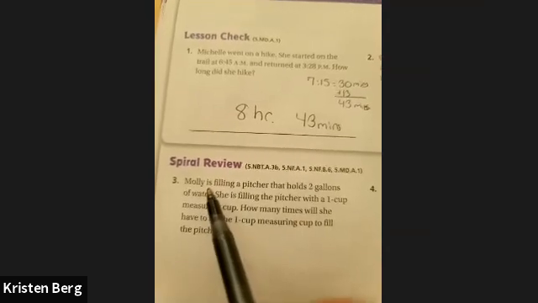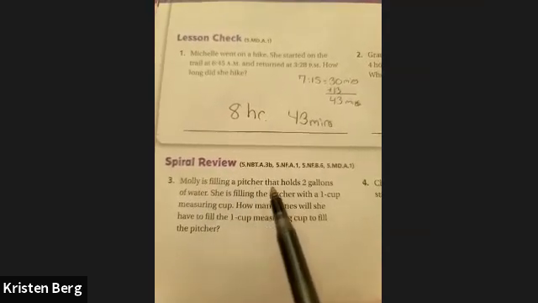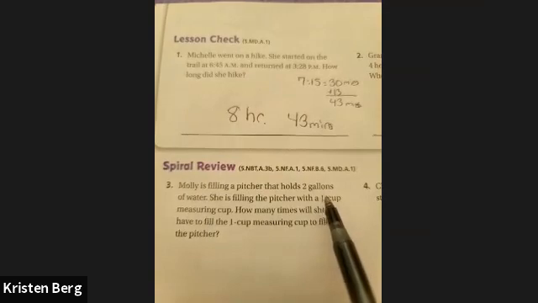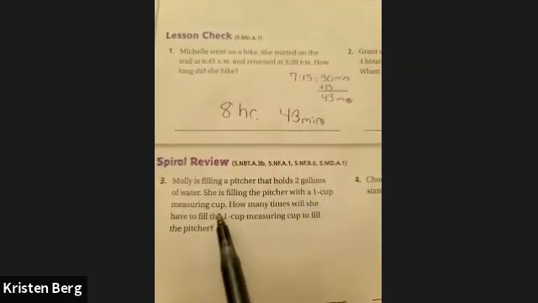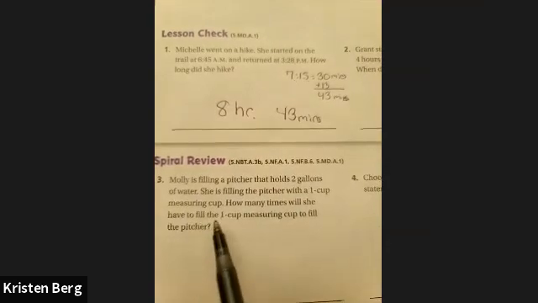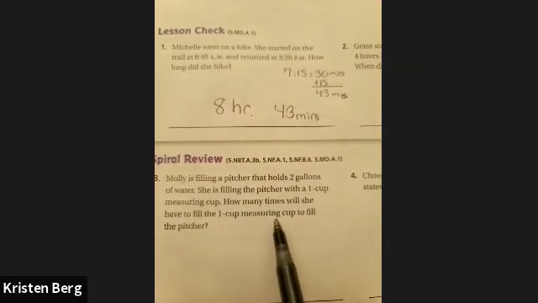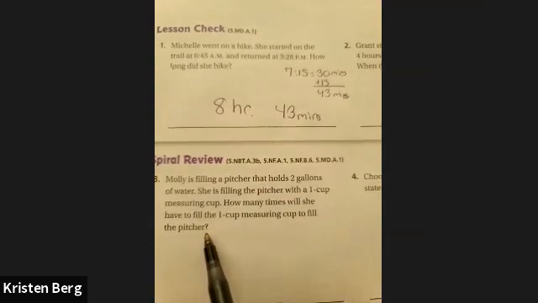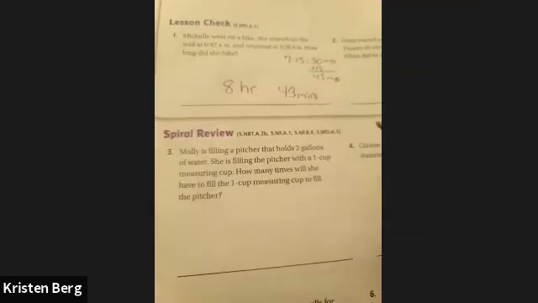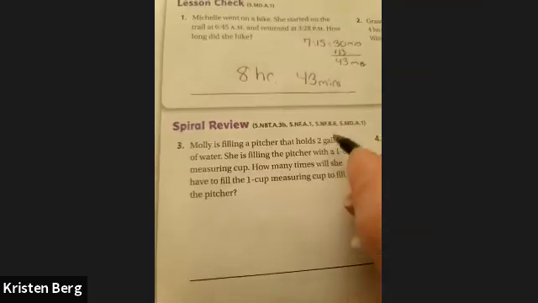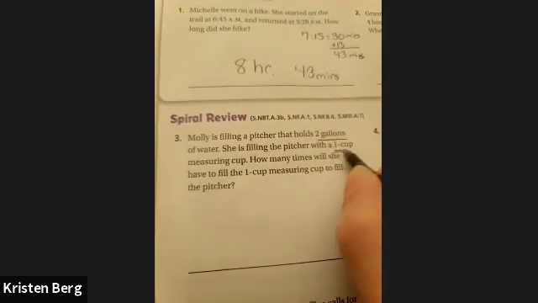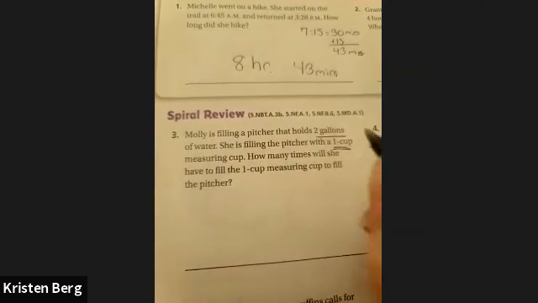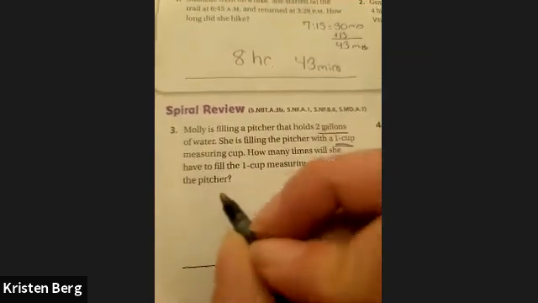So the other one I want to work on right here is number 3. Molly is filling a pitcher that holds 2 gallons of water. She is filling the pitcher with just a 1 cup measuring cup. How many times will she have to fill that 1 cup measuring cup to help fill this pitcher? So again, it says that it can hold 2 gallons of water, but she's only going to fill them up by the cups. So how many cups will she need to fill up this entire pitcher?